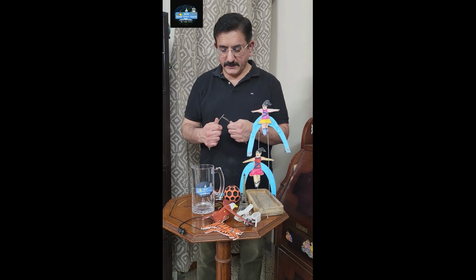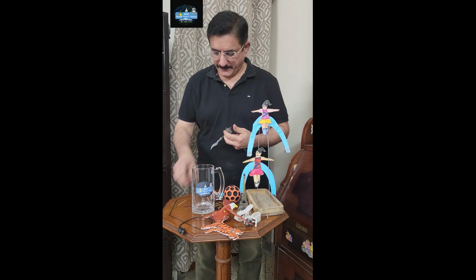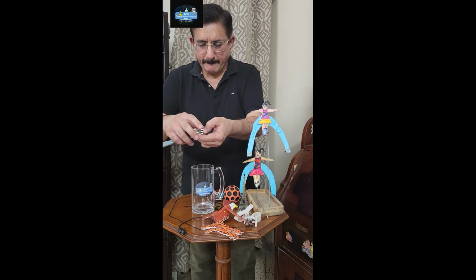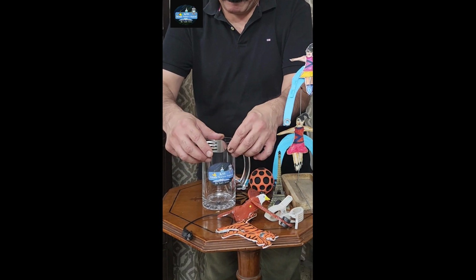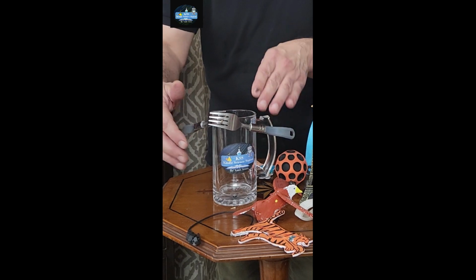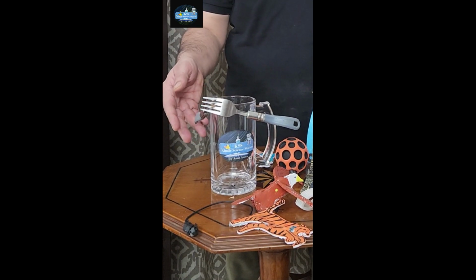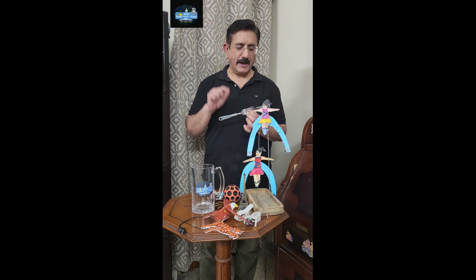You must have seen the trick of an interlocked fork balancing on a glass through a toothpick or a matchstick. Why is it able to balance? So how was this combination able to balance on the glass?